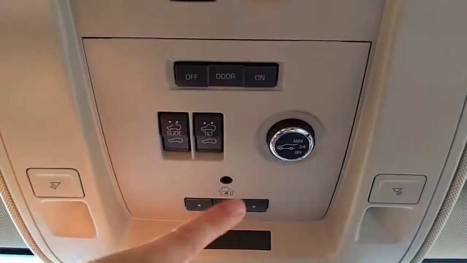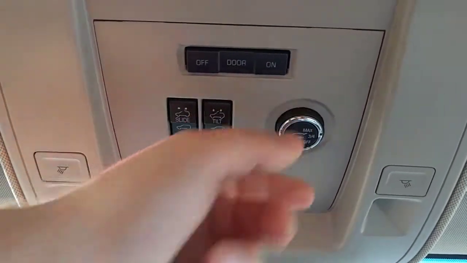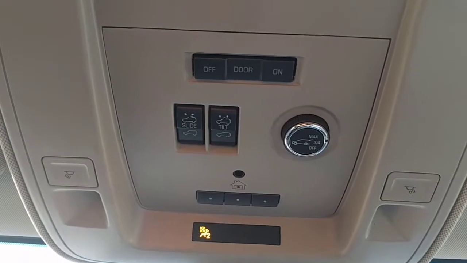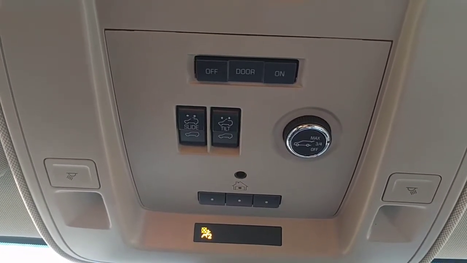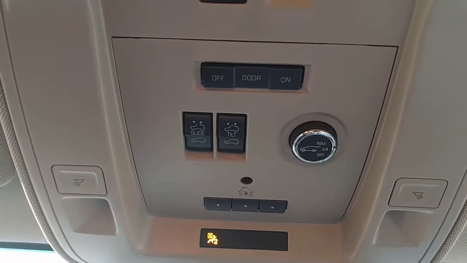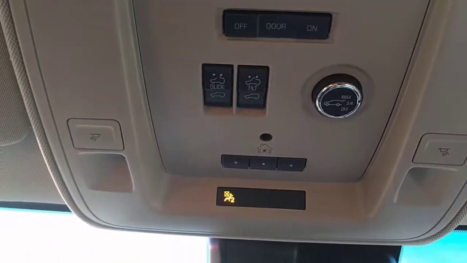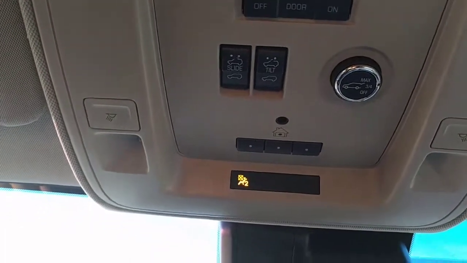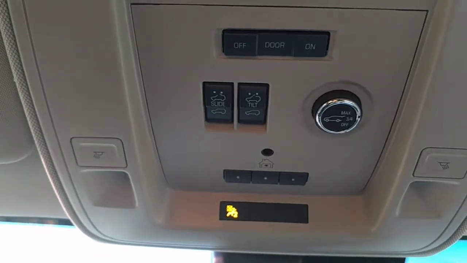And this is our power tailgate. Our power tailgate, you'll notice it says max, 3/4, and off. In the 3/4 position, you're able to program the maximum height of the power tailgate so that it doesn't hit the roof in an underground parking or the back of your garage door, or maybe you've got a boat on top or a canoe on top and you want to make sure the top of the hatch doesn't touch the canoe. So you can program that right there.